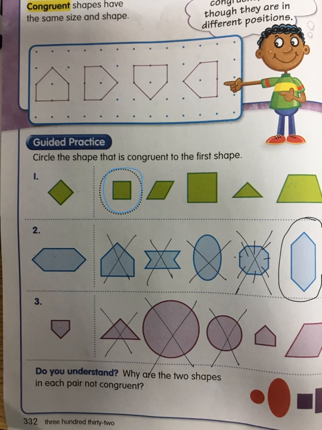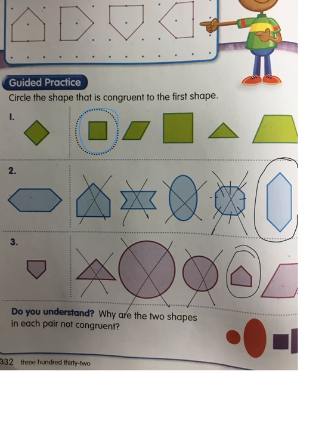And not a circle. Might be that one, but let me check all my choices. Oh, and this one right here, what's that called again? That's a parallelogram. It has 1, 2, 3, 4 sides, so it's not the same. It's this one. All right, let's look at the do you understand at the bottom.